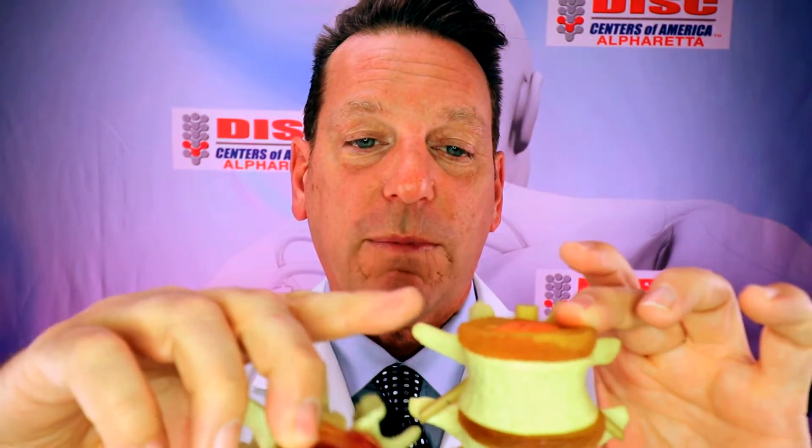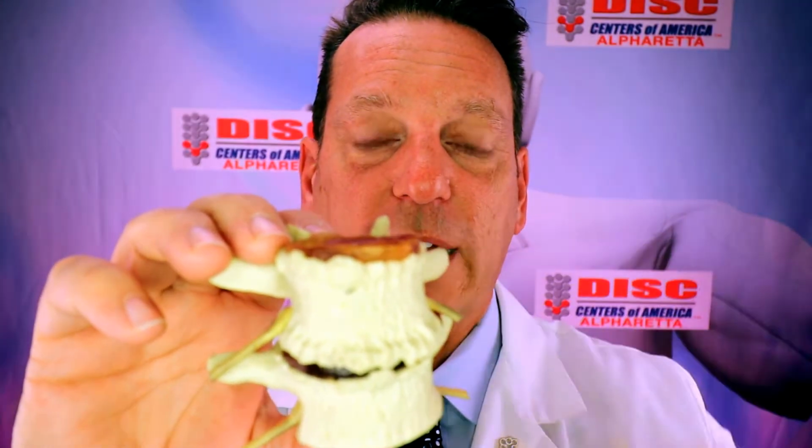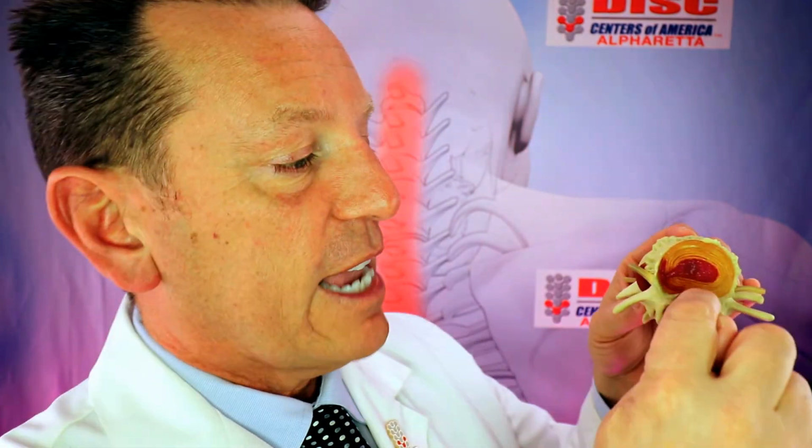So if you also look between phase 1 and phase 2, we've typically lost somewhere around 30 to 40% of the disc height, and that's where we start running into a lot of issues. Normally when that starts to occur, the outer parts of the disc, called the annulus fibrosus, these very strong outer rings that are all supposed to be intact, typically start to get tears in them called annular fissures or annular tears, and this inner part of the disc that's called the nucleus pulposus starts to push out, almost like jelly getting pushed out of a jelly donut to the outside.